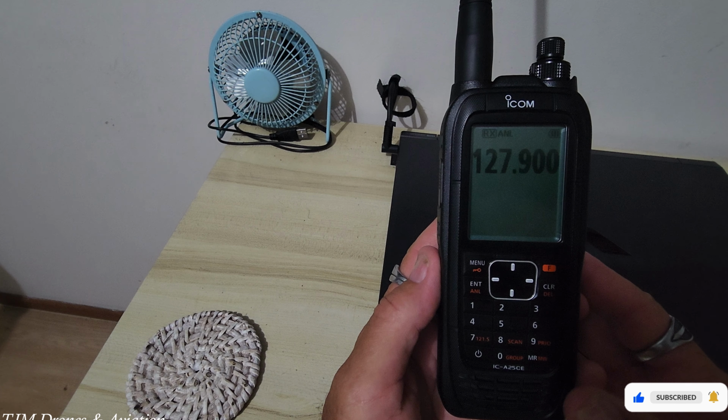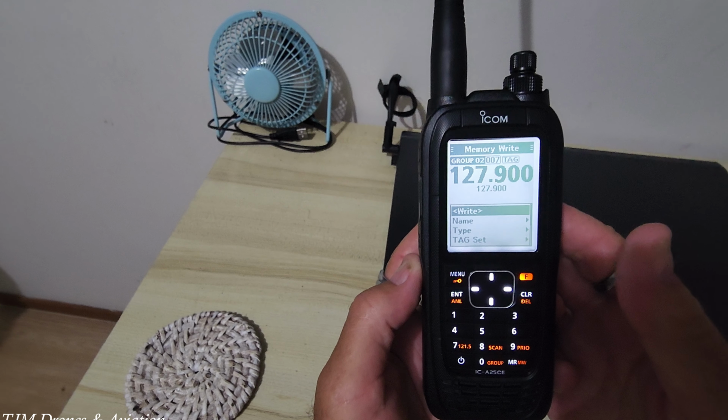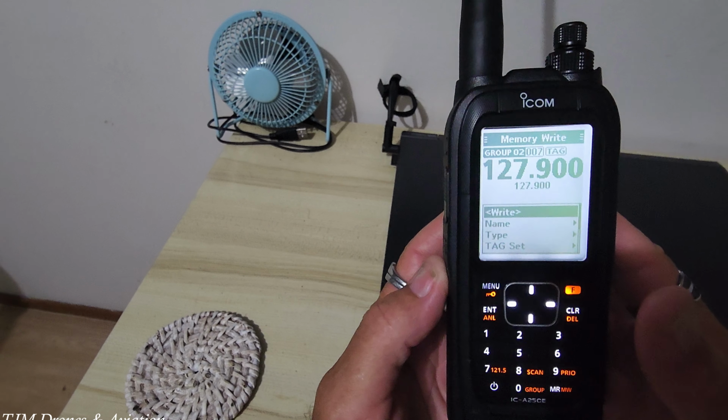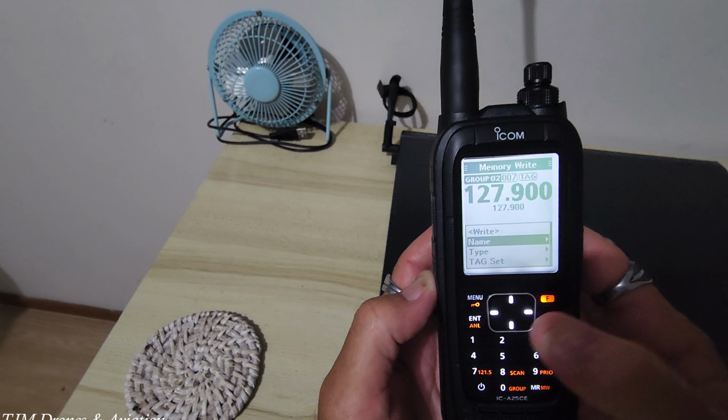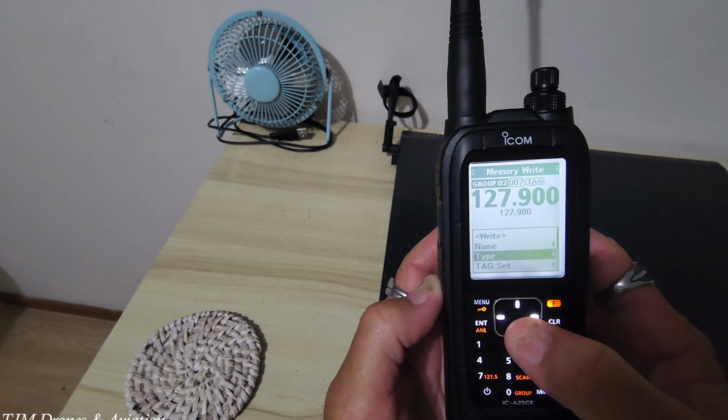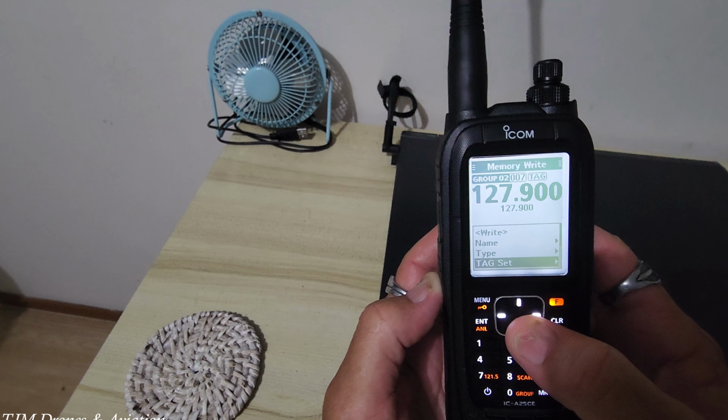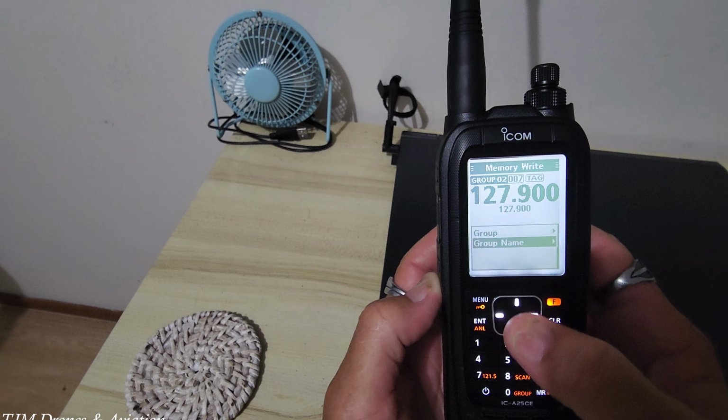just for the sake of this video, we're just going to leave that as it is. And we're going to go down the bottom. Well, first we're going to go at the top, press the function button, and then down the bottom, MR. Now you can see that it's brought up options of write, name, type, tag, group, and name.